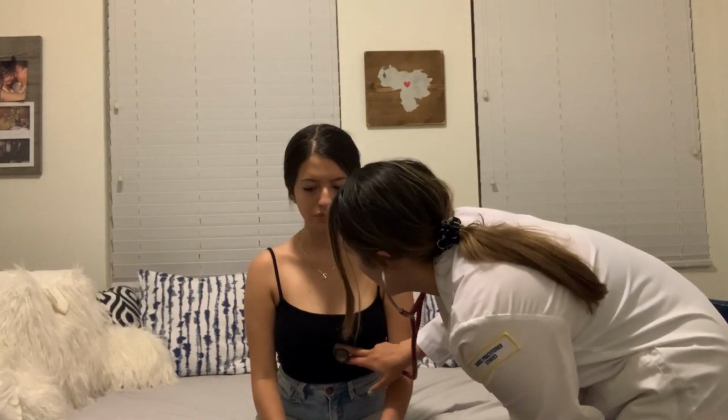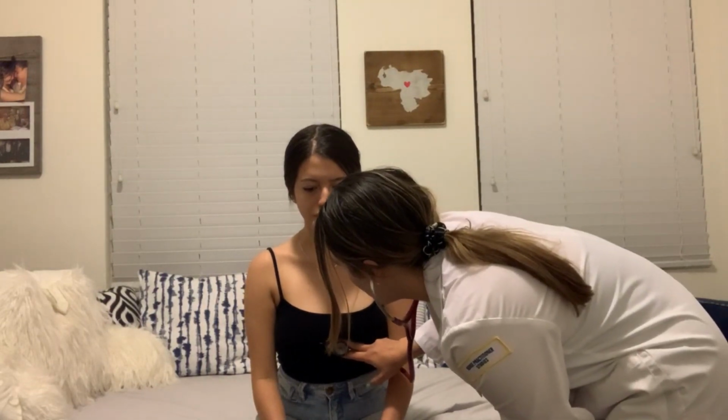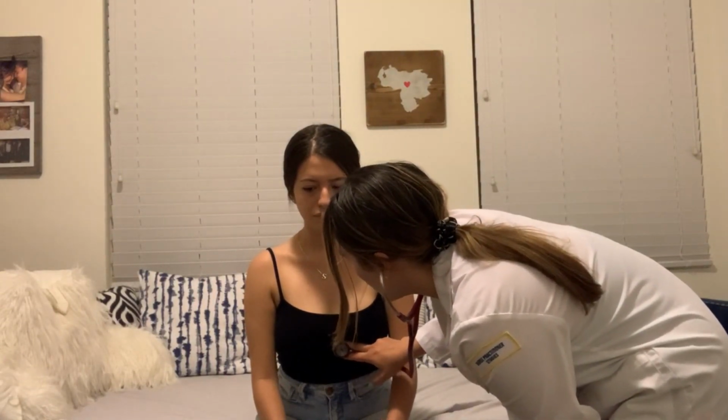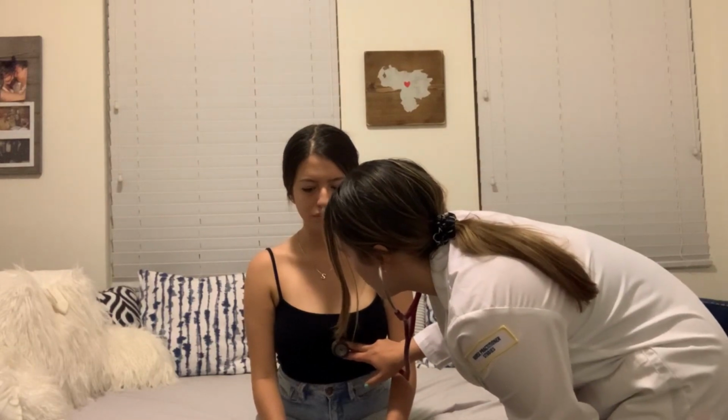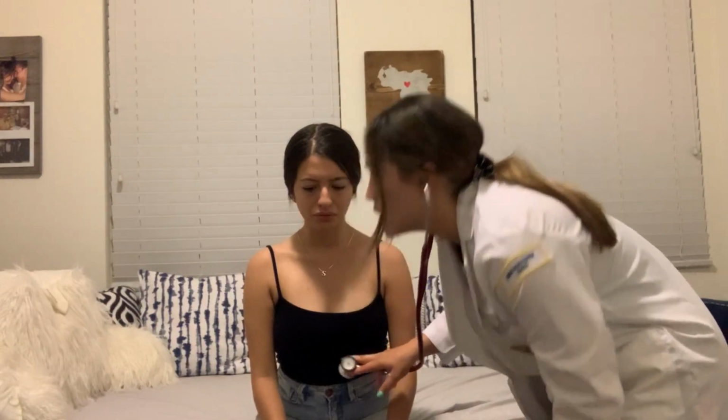Staying in the same position and location, we are going to be listening for rubs as well, which is also with the patient leaning forward. I'm going to go on the tricuspid area and listen for rubs, which tend to be harsh sounds. In this case, Valeria has normal S1 and S2 sounds and no signs of rubs, which tends to be indicative of pericarditis.